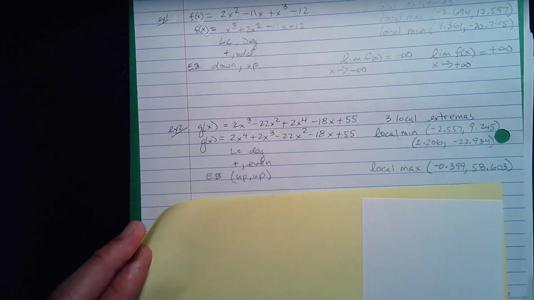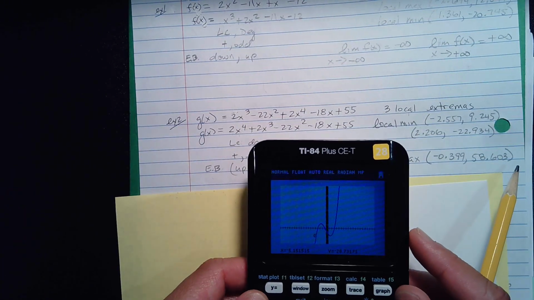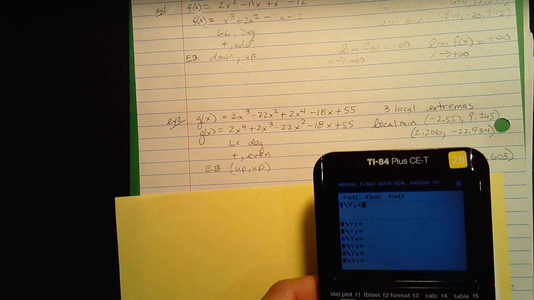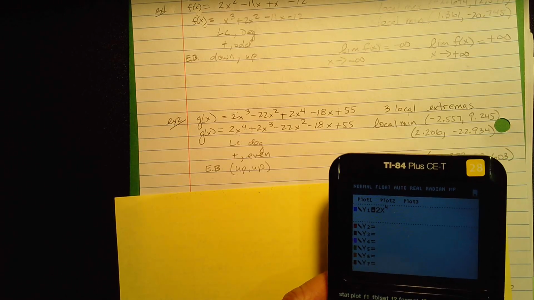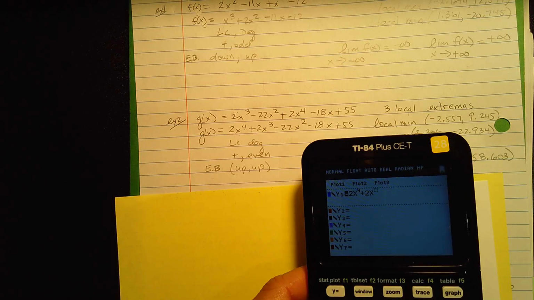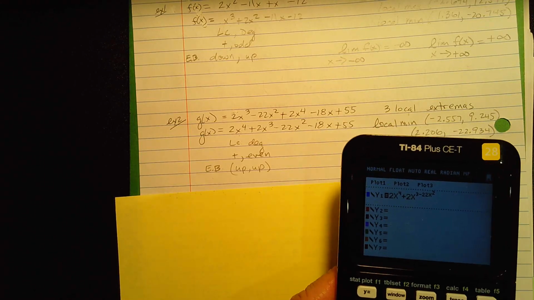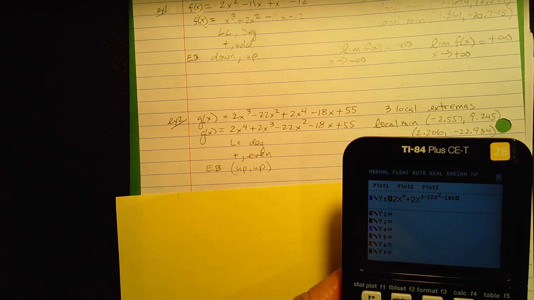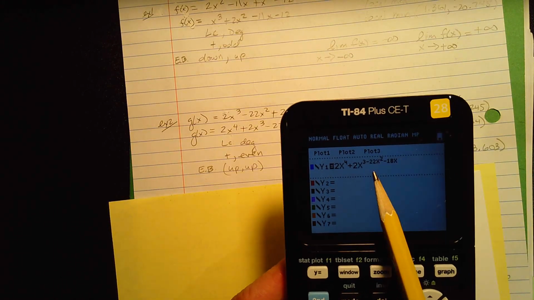And again, you can just find that with your graphing calculator. Okay, so to do that with your graphing calculator, substitute 2x to the 4th plus 2x cubed minus 22x squared minus 18x. Oops. Notice I forgot to hit the right arrow, so that would be wrong.